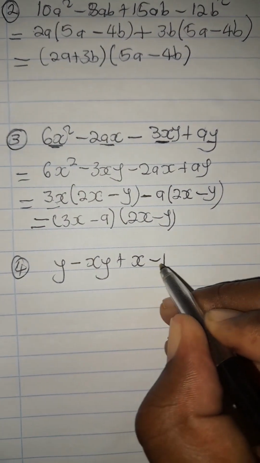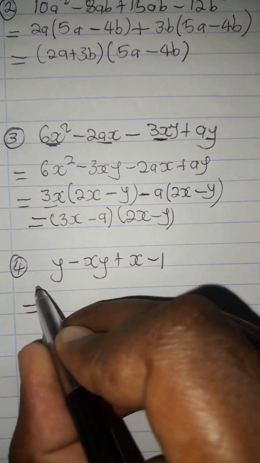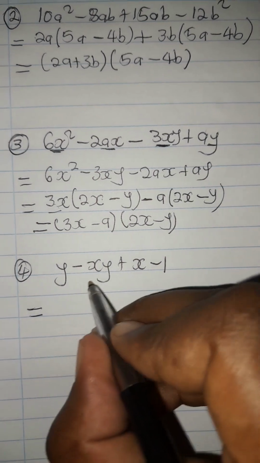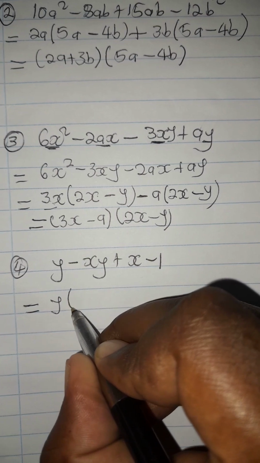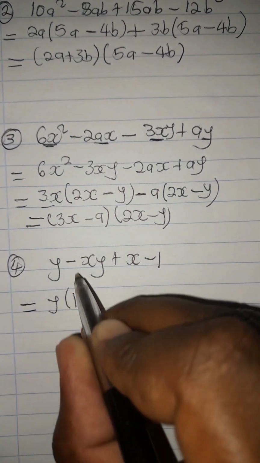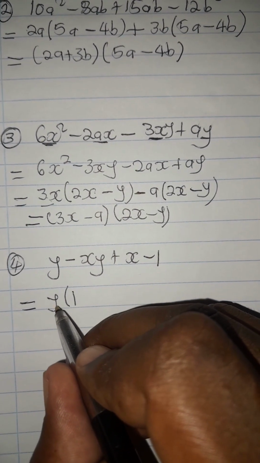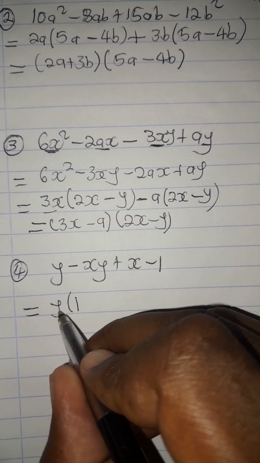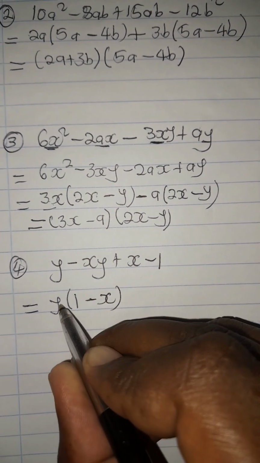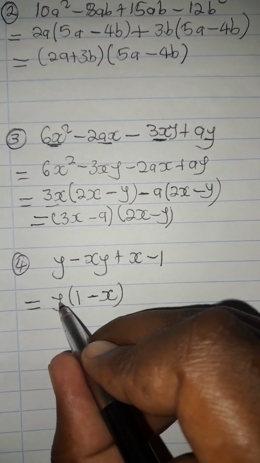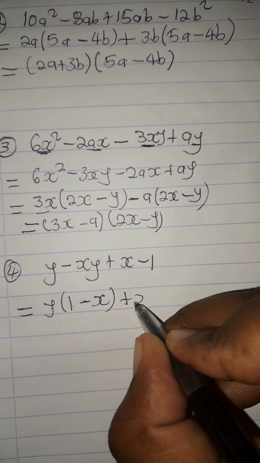Right, let's go to the last question: y minus xy plus x minus 1. So let's look for the highest common factor here. You can see that y is divisible into this expression. When we factor out y here, what are we left with? We are left with 1, because y divided by y is 1. And negative xy divided by y will be negative x, because y times 1 is y, and y times negative x is negative xy, plus x minus 1.